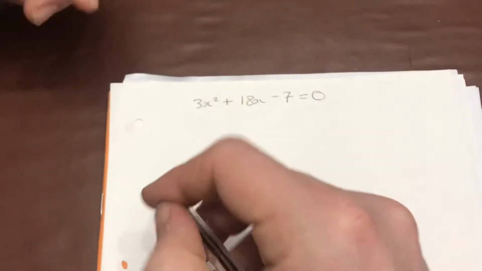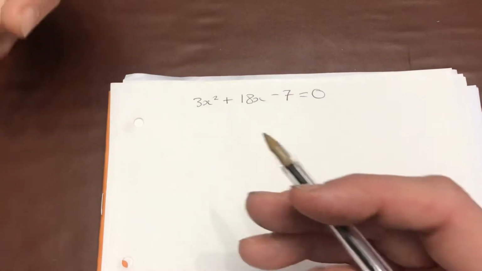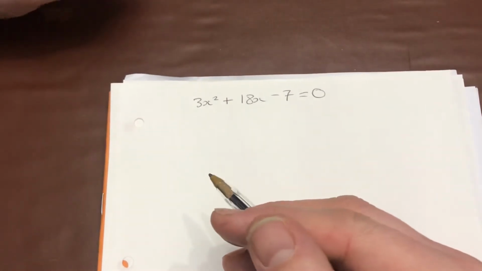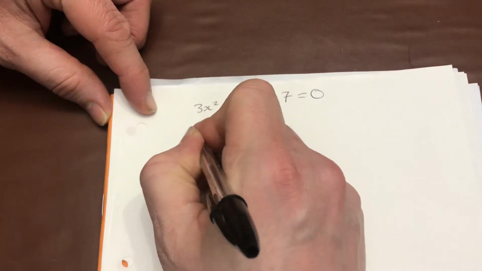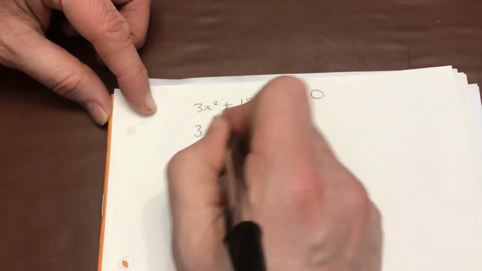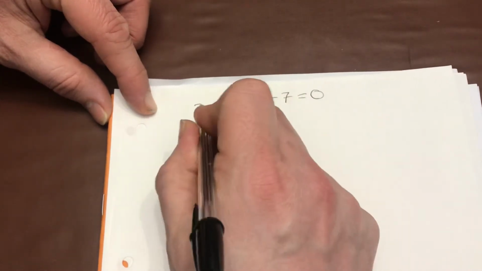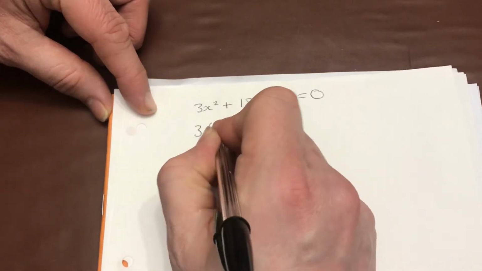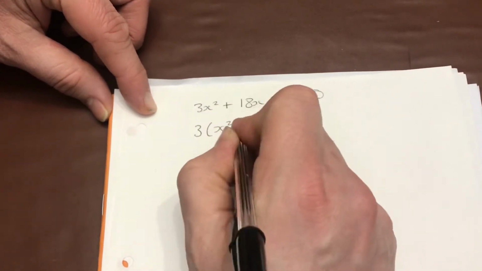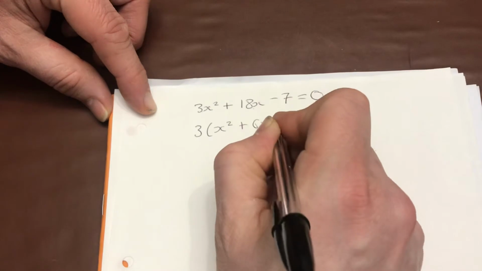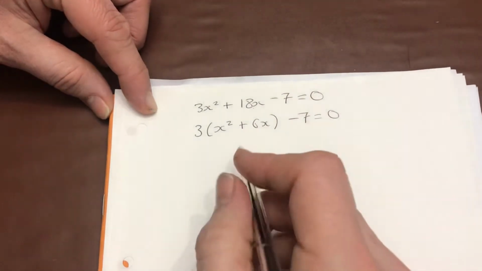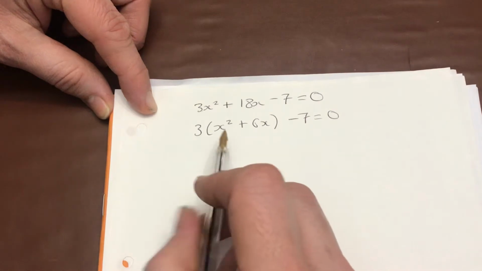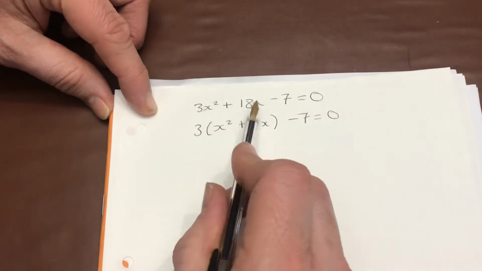Now the first step is to do a bit of partial factorising to get 1x squared. So I take 3 out of both of these, and luckily 3 goes into both of them, which makes this a nice one to solve. So x squared plus 6x minus 7 equals 0. That's a bit of partial factorising where I'm just taking a factor of 3 out of these two.